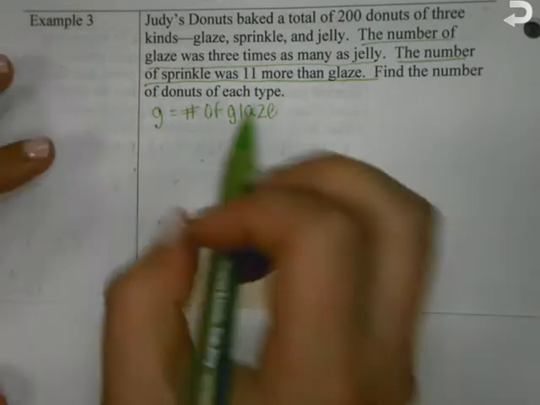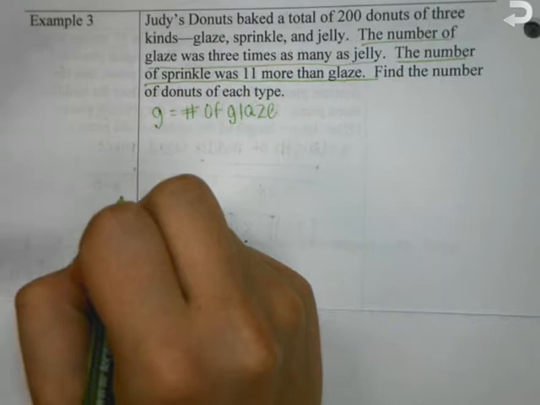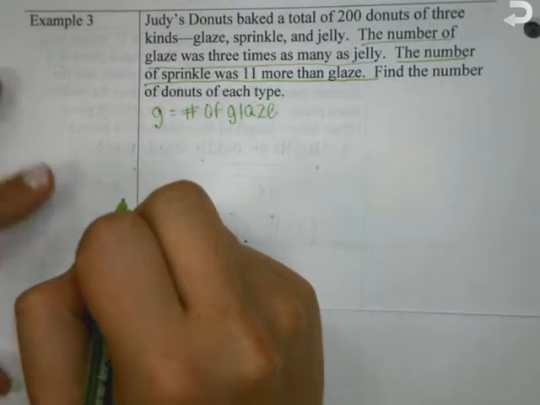Alright, we also have sprinkles, so let's call sprinkles S. So S is number of sprinkle.